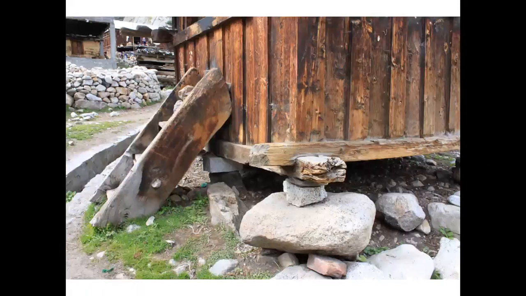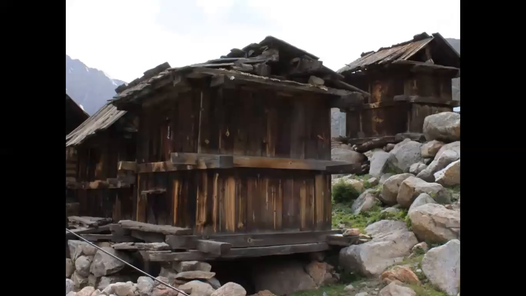We will start this presentation by looking at very basic form of foundation where building is just resting on some stones arranged. This is a vernacular house form at village Chitkul, Himachal Pradesh. If you look at from little distance, you can understand their overall system.